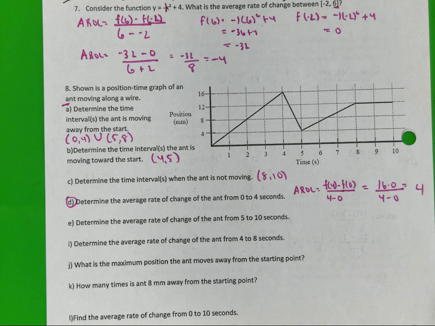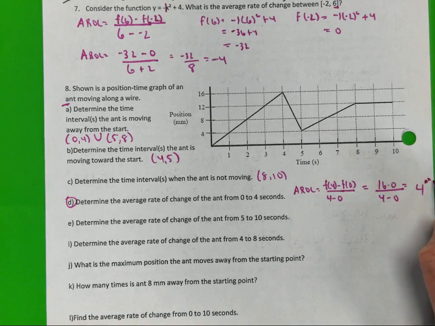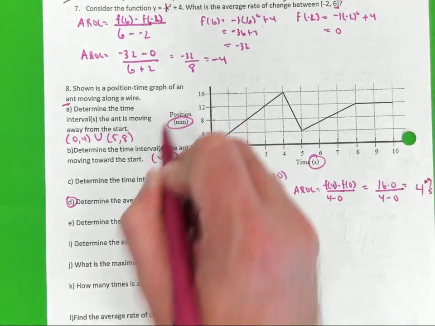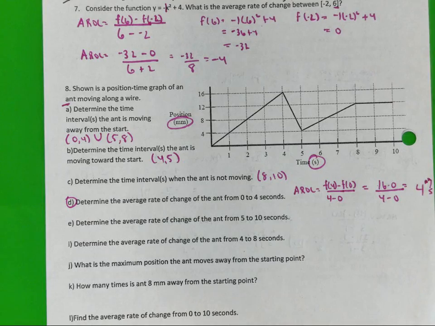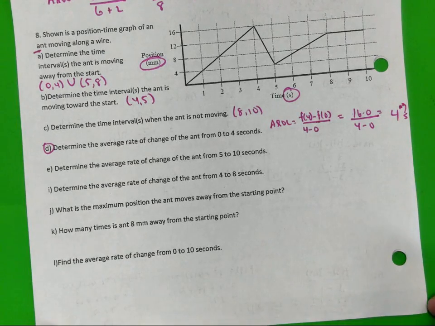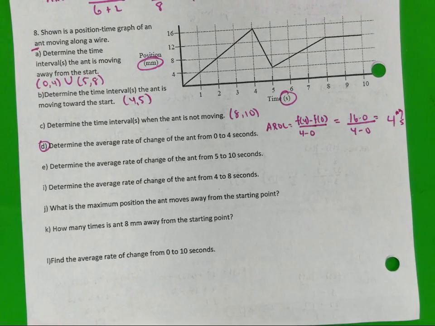Yes, we do need to put the units. So what was on top? Millimeters per what? Seconds. You said, where did you get that? Right here and right here, guys. So distance was on top, time was on bottom. So 4 millimeters per second. So the y value is pretty much the one on top.